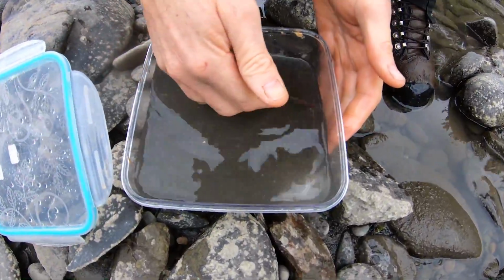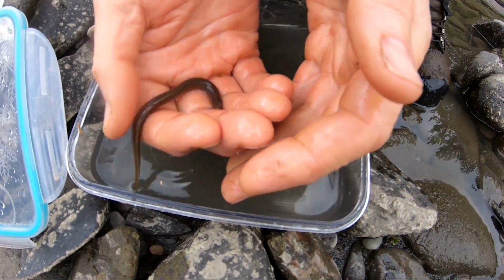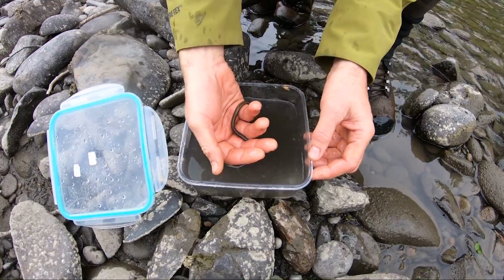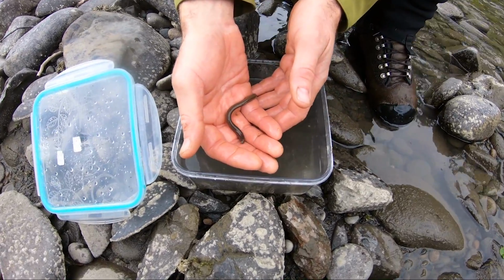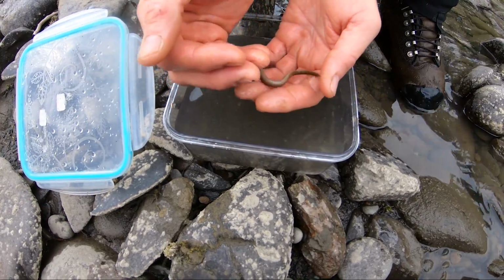So this is a lamprey ammocoete, but it is beginning to metamorphose into the adult form. It will go on a long migration, hundreds of kilometers down to the ocean, where it will then take up a parasitic life cycle in the ocean.